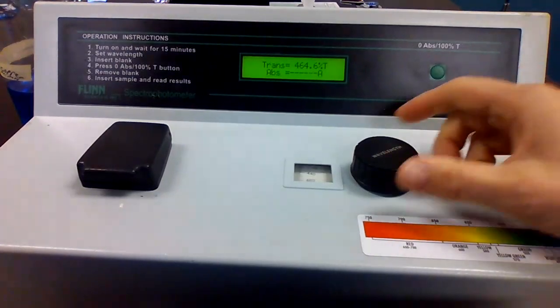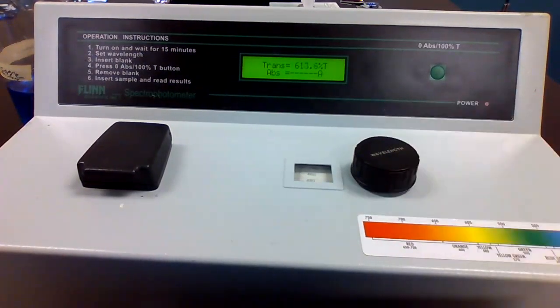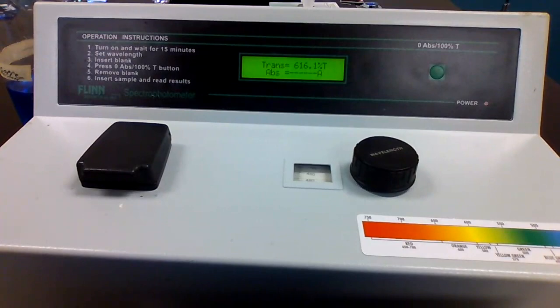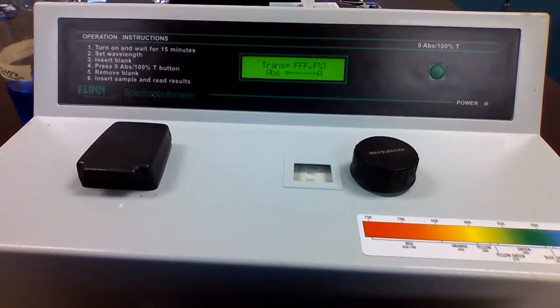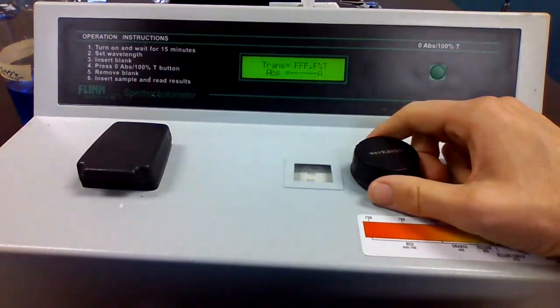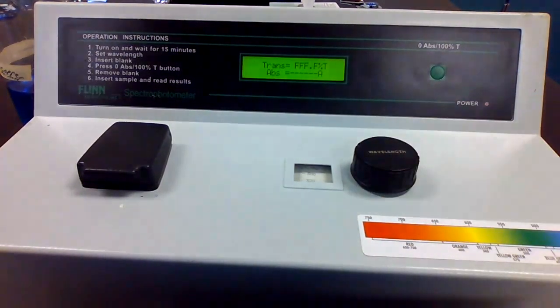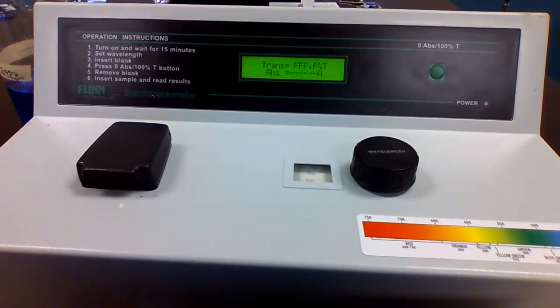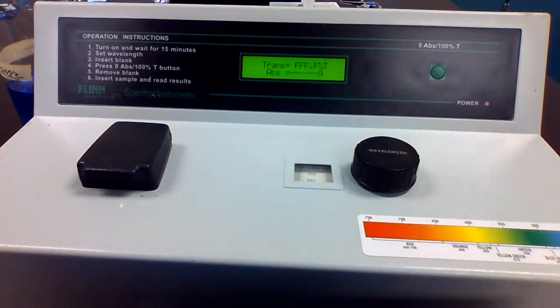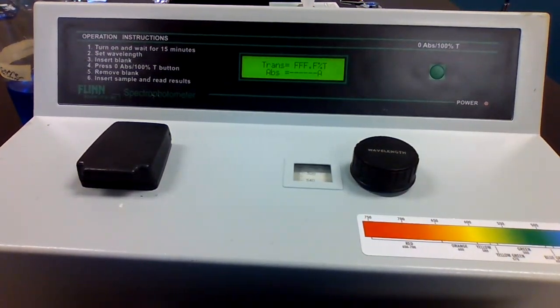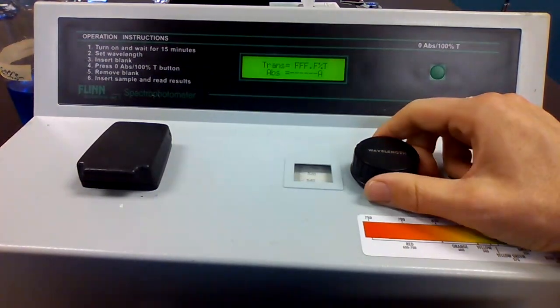No absorbance reading. 480 nanometers. No absorbance reading. 500 nanometers. No absorbance reading. 520. No reading. 540. No reading.